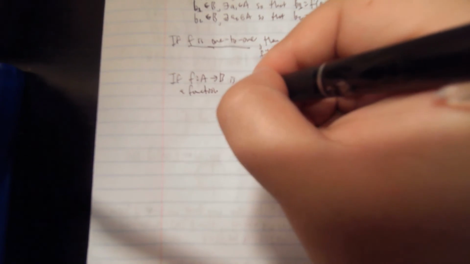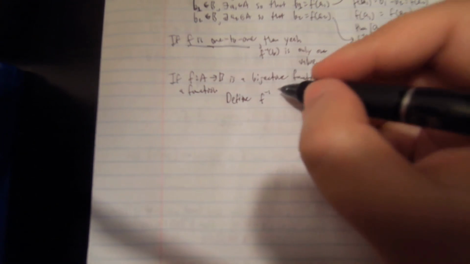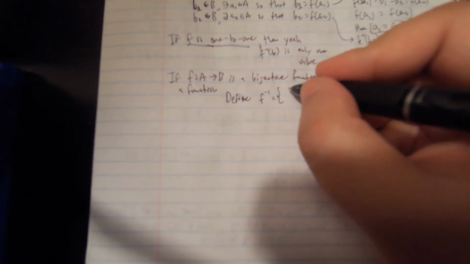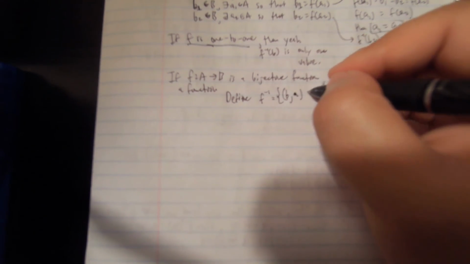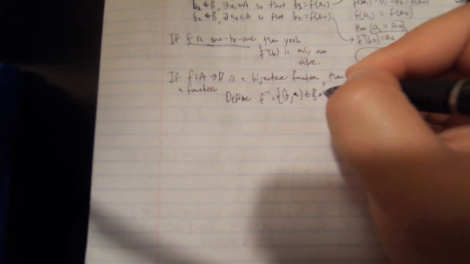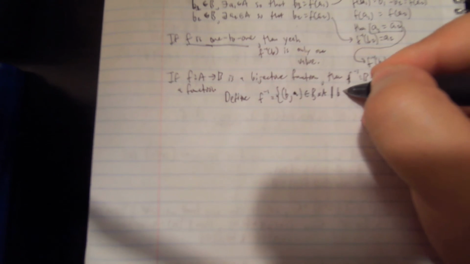We define f inverse as a set type of function: f inverse is going to be the set of (b, a) in b cross a, with the added condition that b has to be equal to f of a.